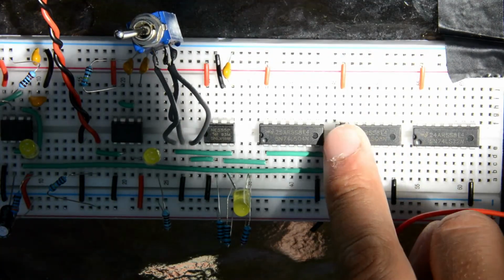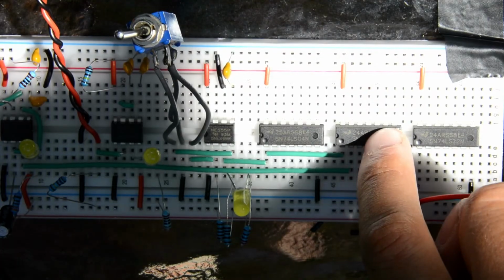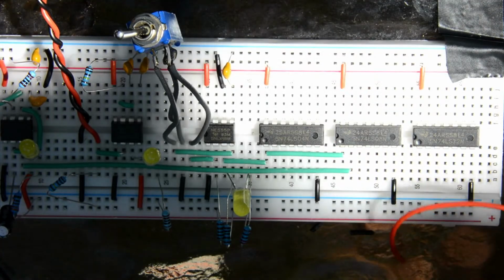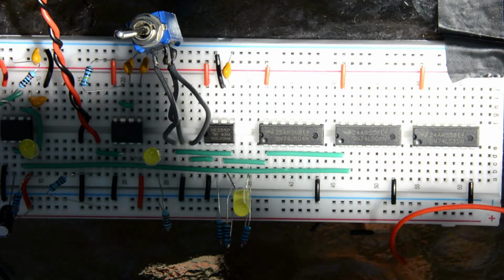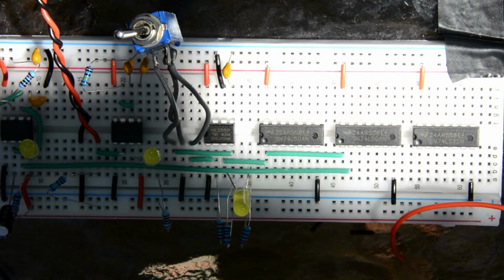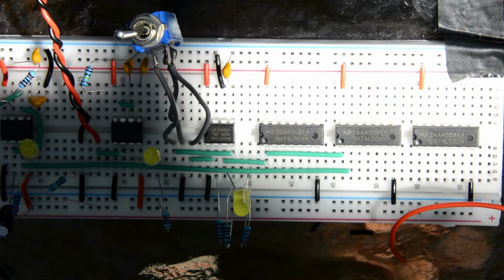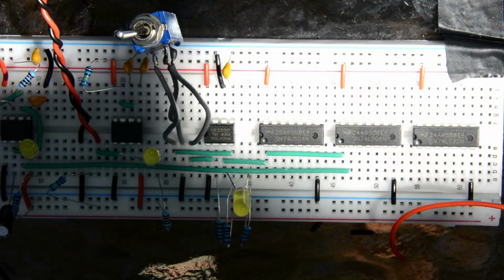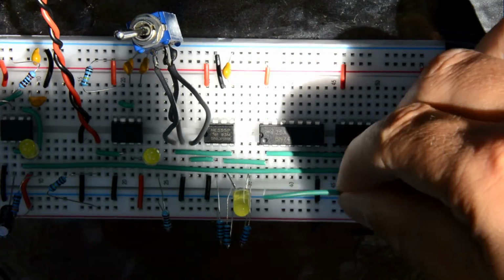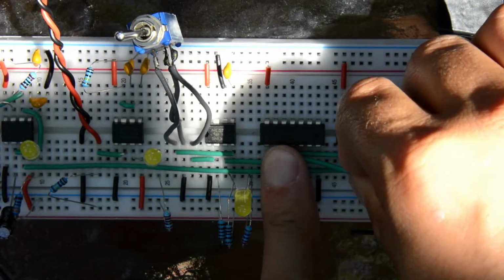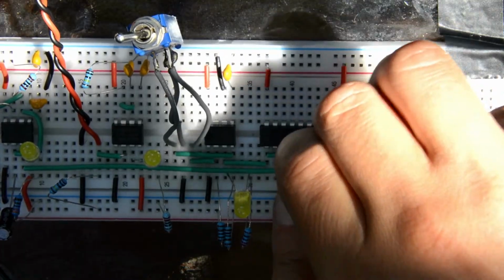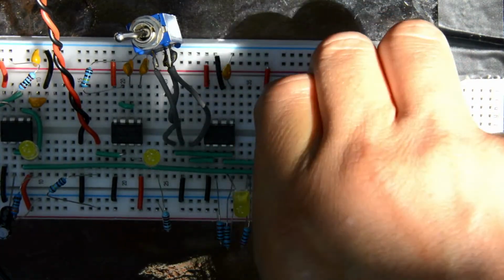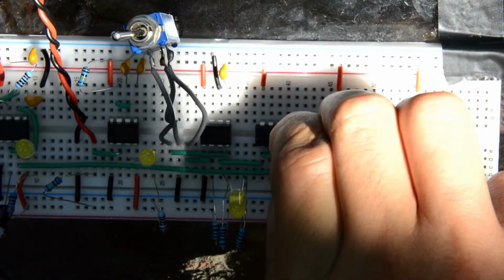So we're going to take pin 2 of this to pin 4 of this.